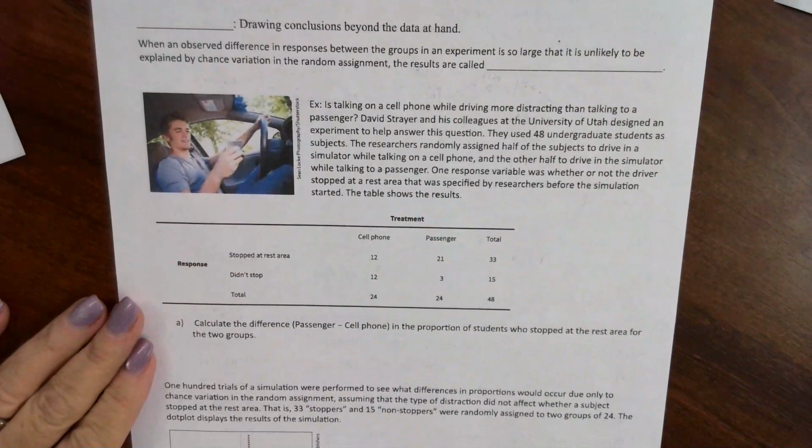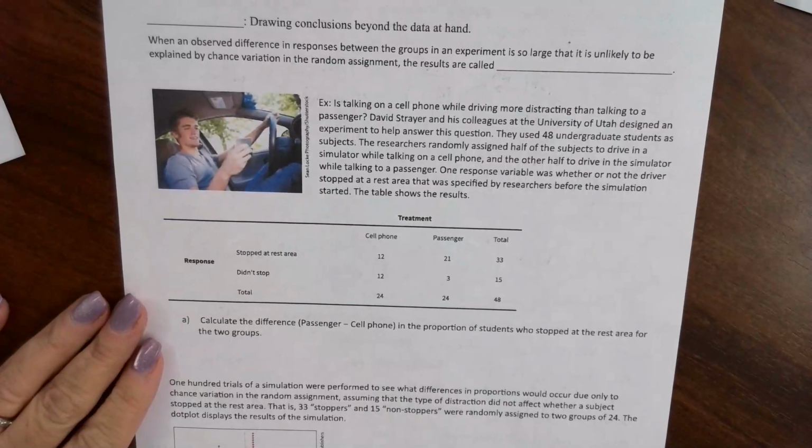All right, last concept that we have to talk about is inference. And you know what? I'll do a separate video for inference.